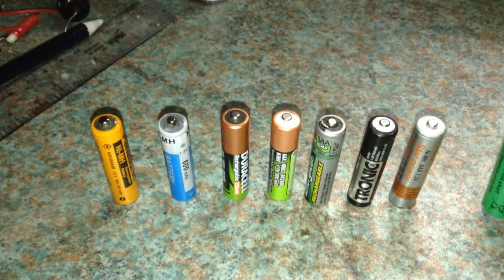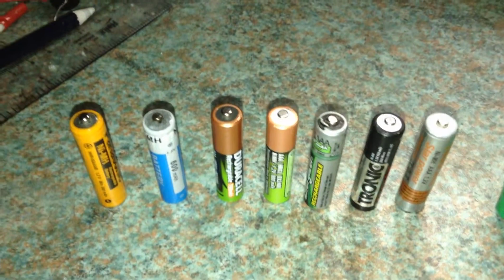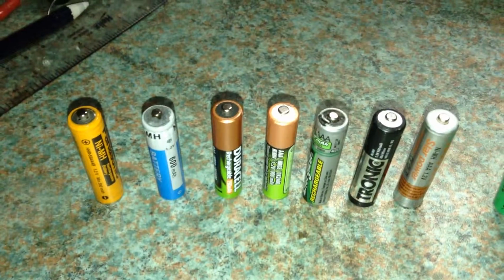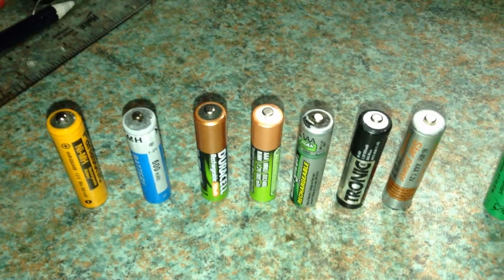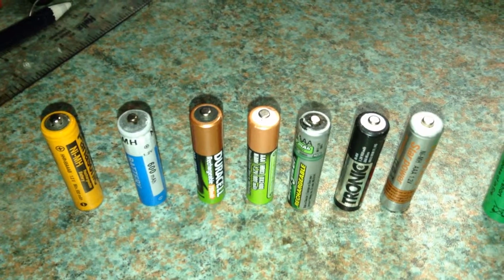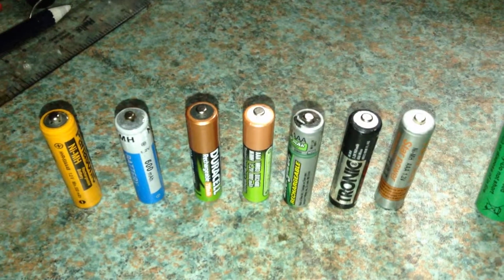Now, as these batteries are all physically the same size, the ones with the higher milliamp hour rating have a greater energy density, which means that when you put them in your devices, the device will work for a longer period.